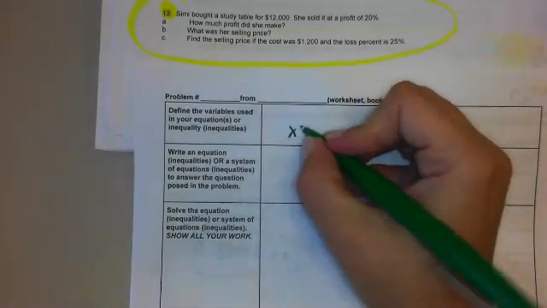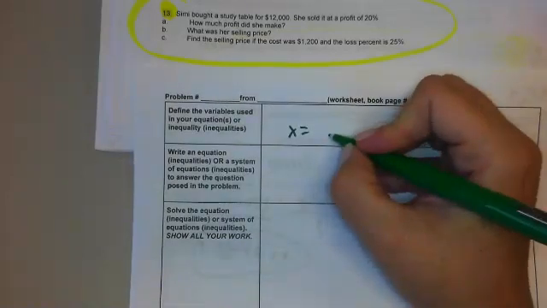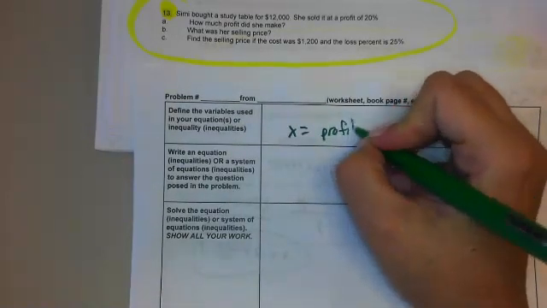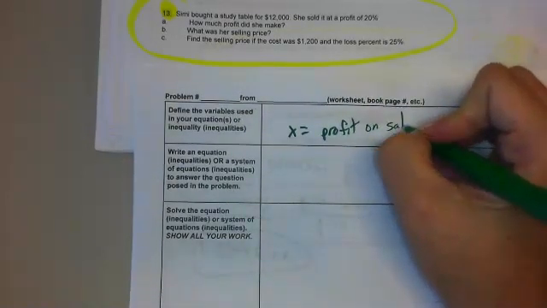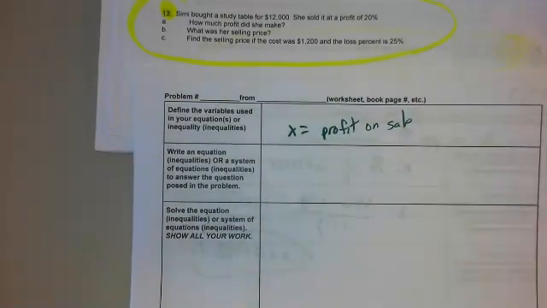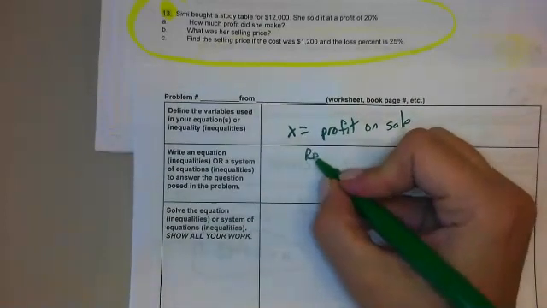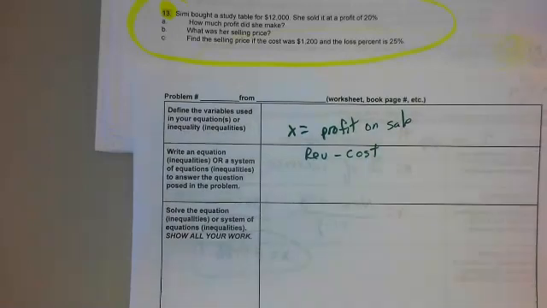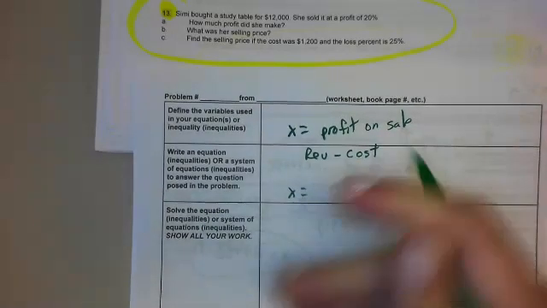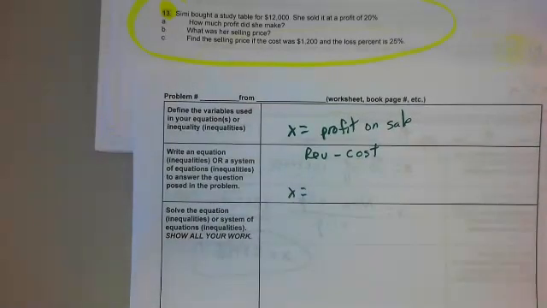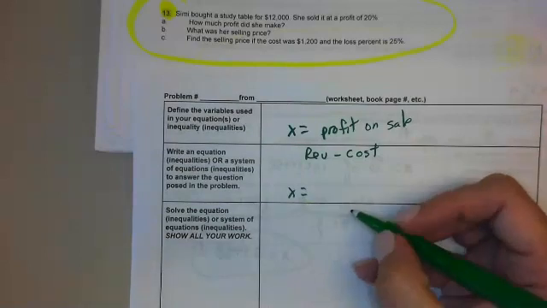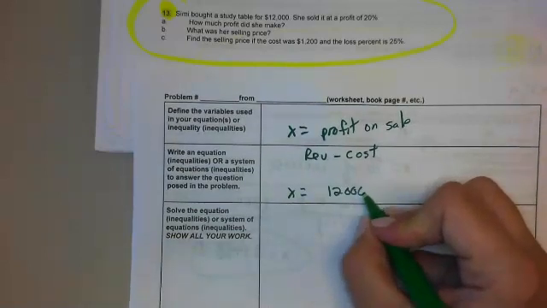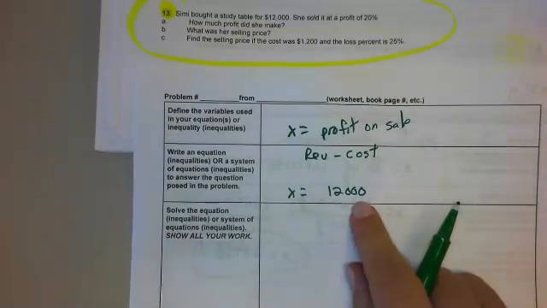Our variable is the question they're asking, so profit on sale. You can go ahead and write that out. And then we know for a profit, we have revenue minus cost. It says she bought it for $12,000, she sold at a profit of 20%. So x equals $12,000 times 1.2, because we sold at a profit of 20%.